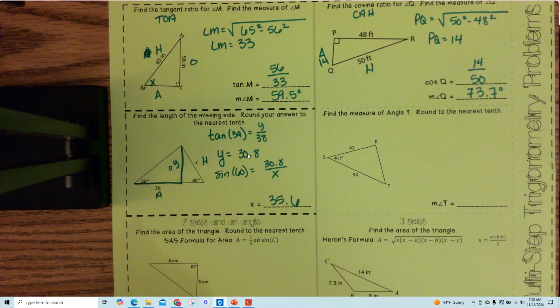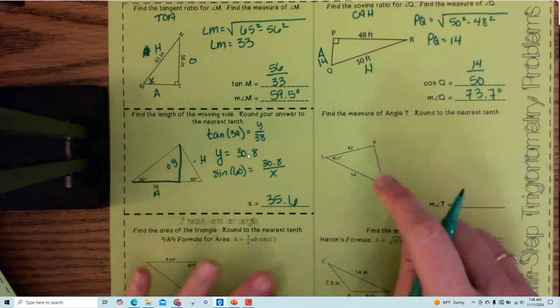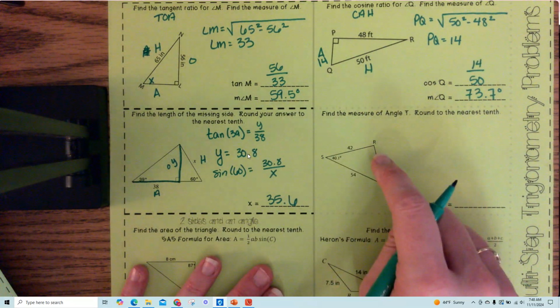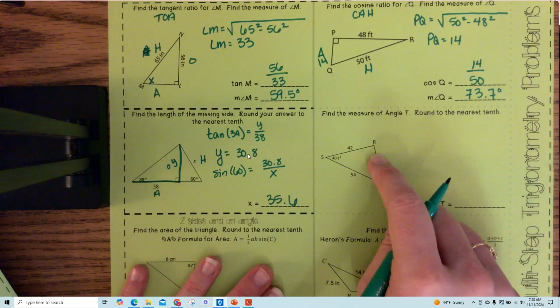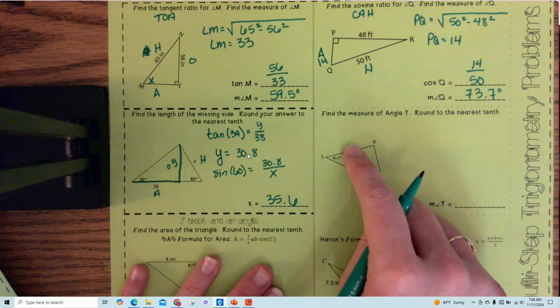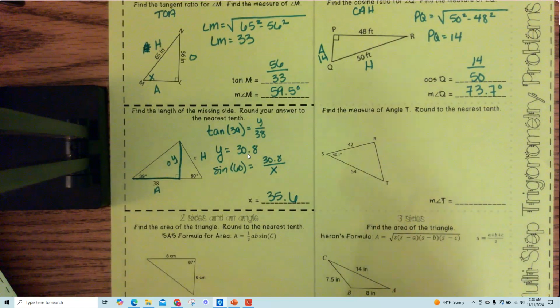Okay, find the measure of angle T. So I've got this angle measure. I don't have a measurement here. I need this angle measure. I don't have an angle measurement there. So what we can do, we can find some missing sides here. So we can use that law of cosines. So let me pull that law of cosines really quick.